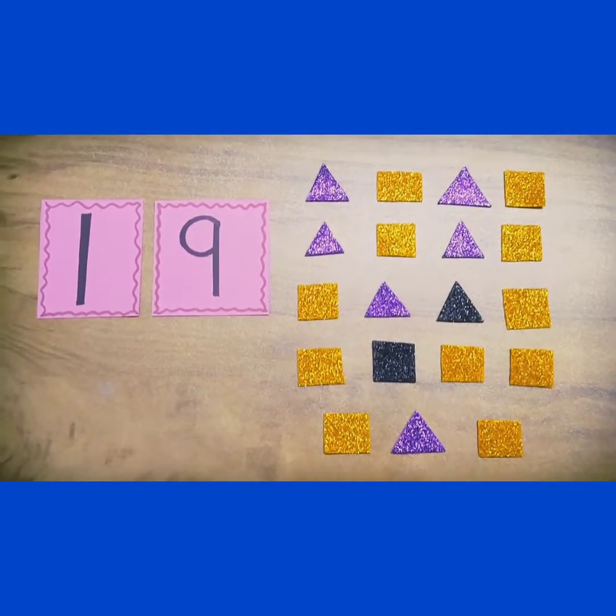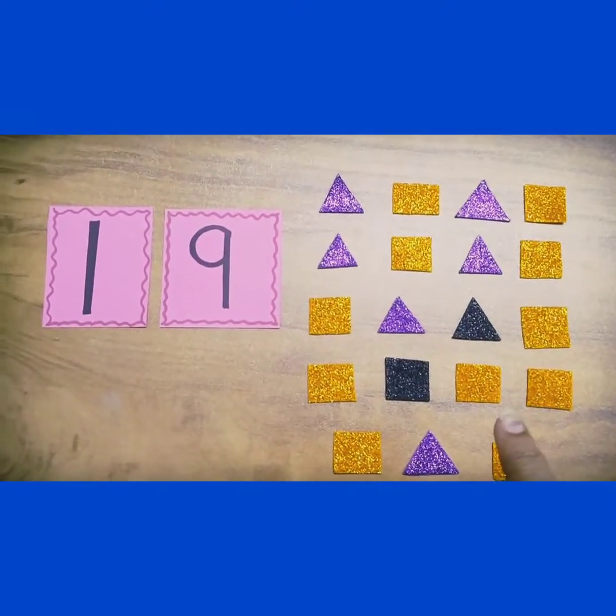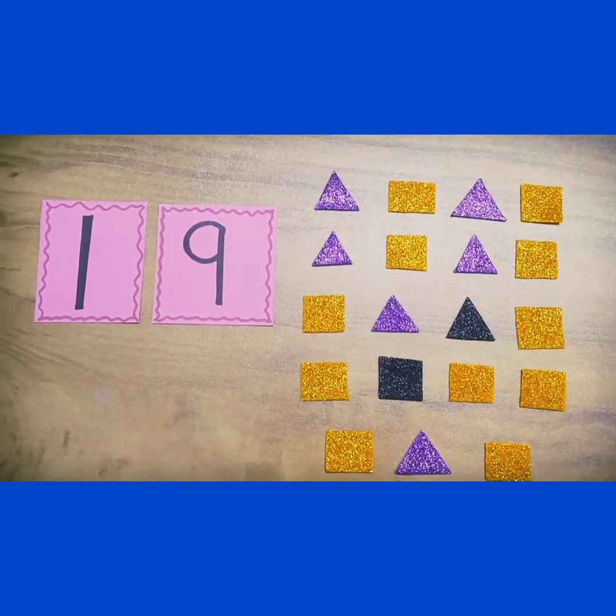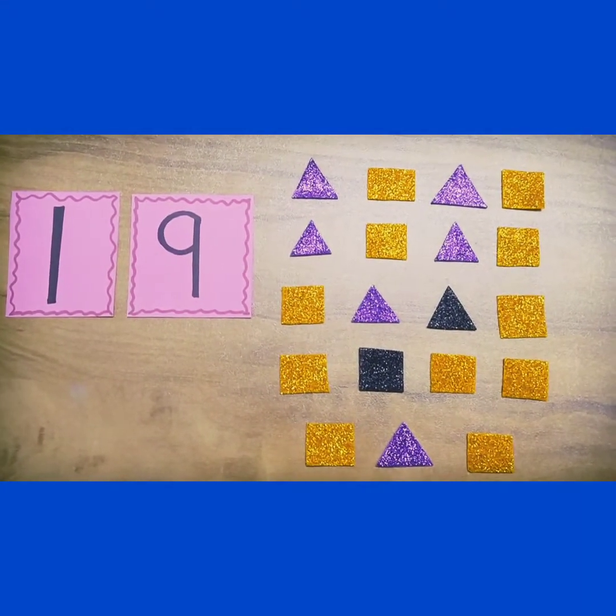Okay, kids, now I have some triangle shapes and some square shapes. So we have to count how many shapes we have.